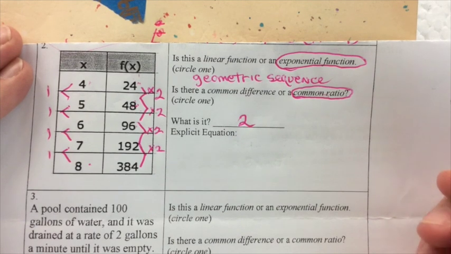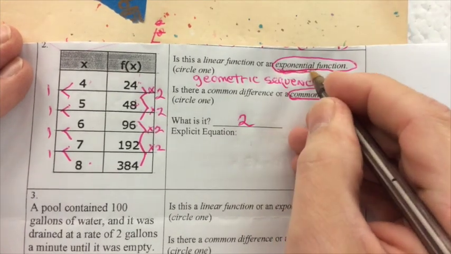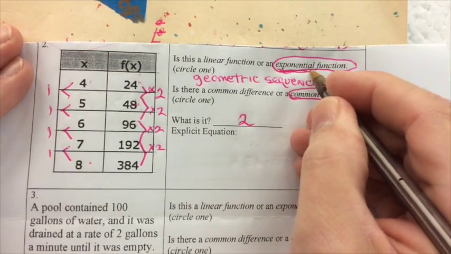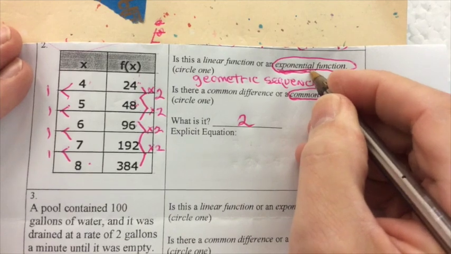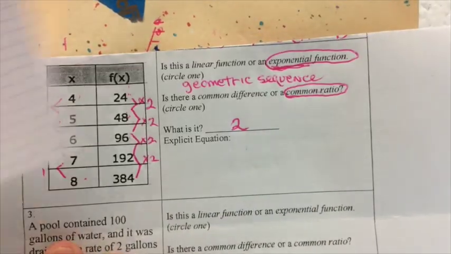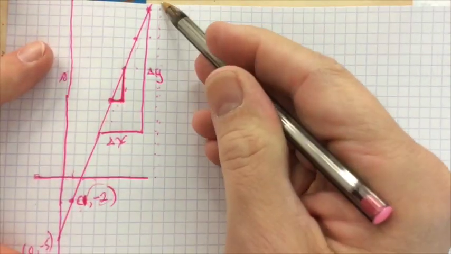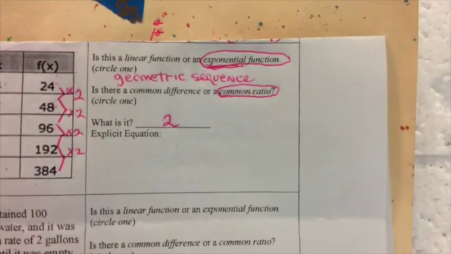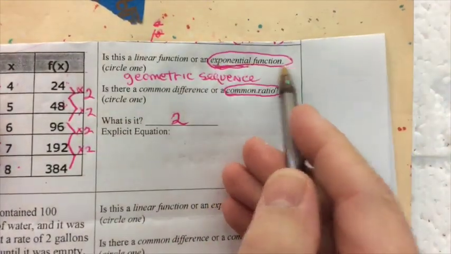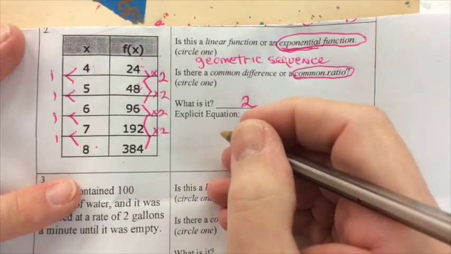Okay? Now, if it's an exponential function, you're going to be looking for a variable in the exponent. Just like when it's a linear function, you know that there's going to be a line as the graph. When it is an exponential function, there's going to be a variable in the exponent.